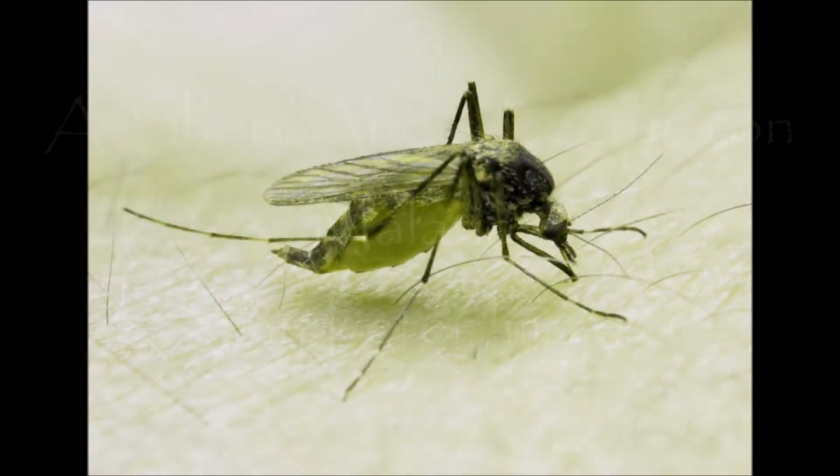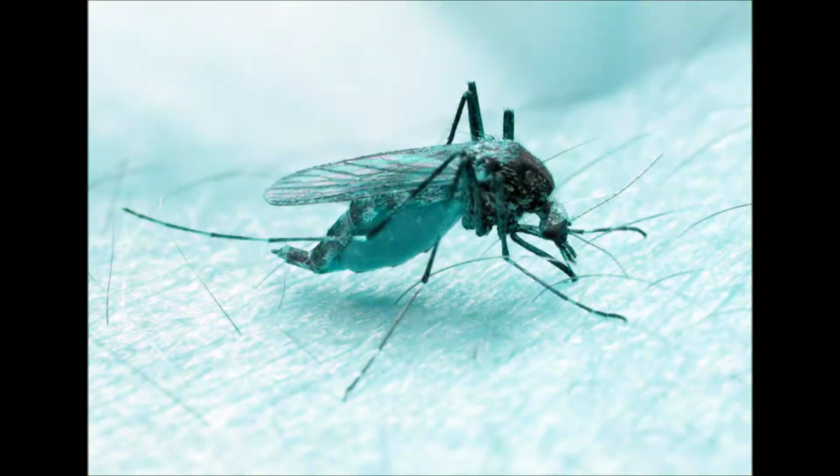And this is actually going to be a very brief and short overview of malaria and the symptoms that it comes with. So, malaria is a disease which is transmitted by the bite of the female Anopheles mosquito.